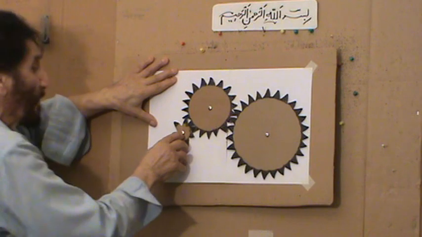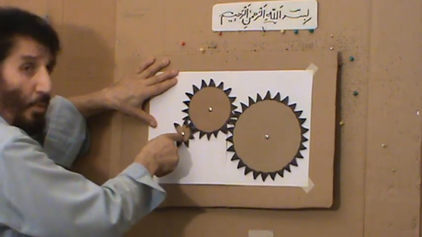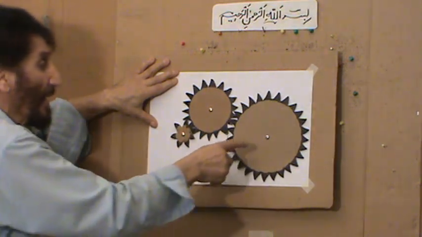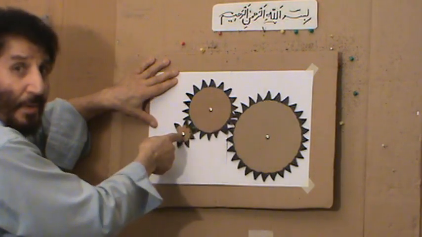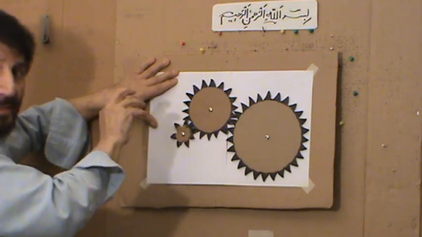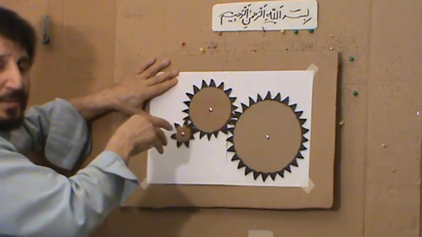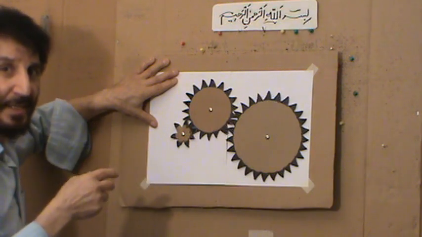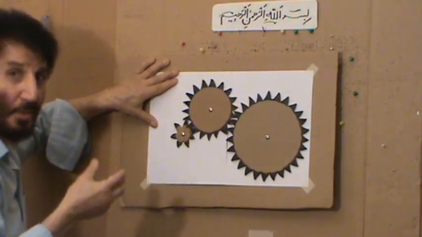And so when the small one goes one complete rotation, it makes this one go 1/3, because the radius of that one is 3 with respect to this one. Do you follow me? So when this one is turning 2 complete rotations, this will turn 1 complete rotation, and this one will turn 2/3 of a complete rotation.